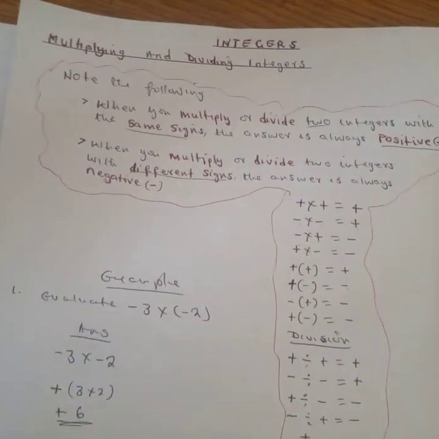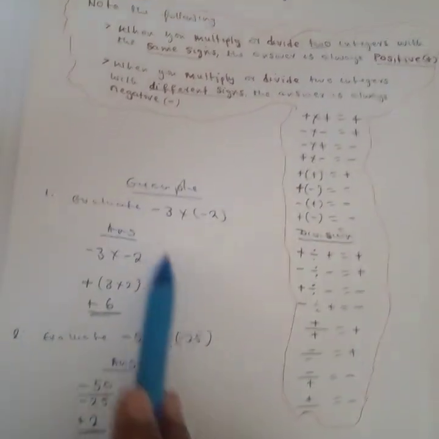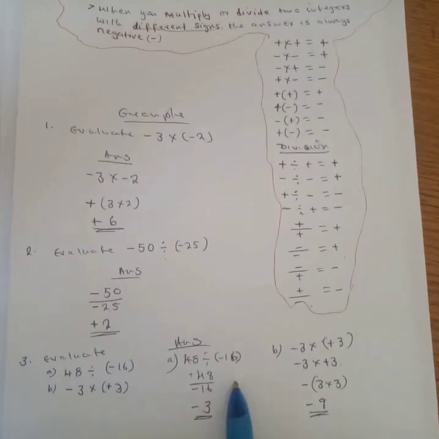Remember, if you know this part here, then multiplying any integer will be very simple.